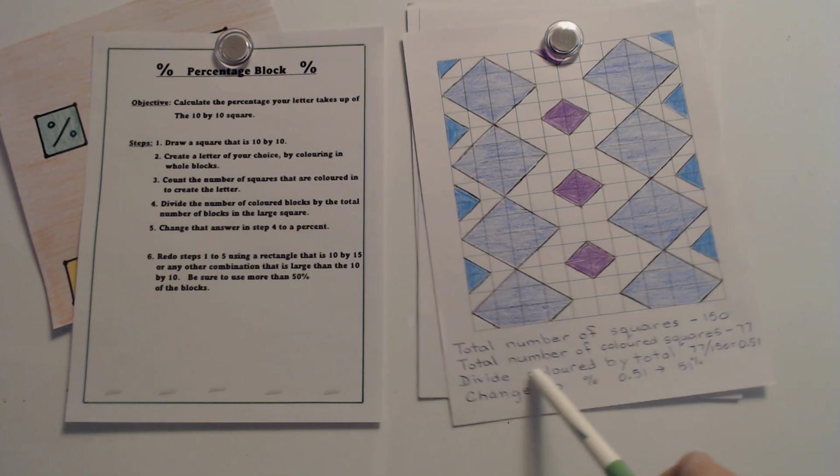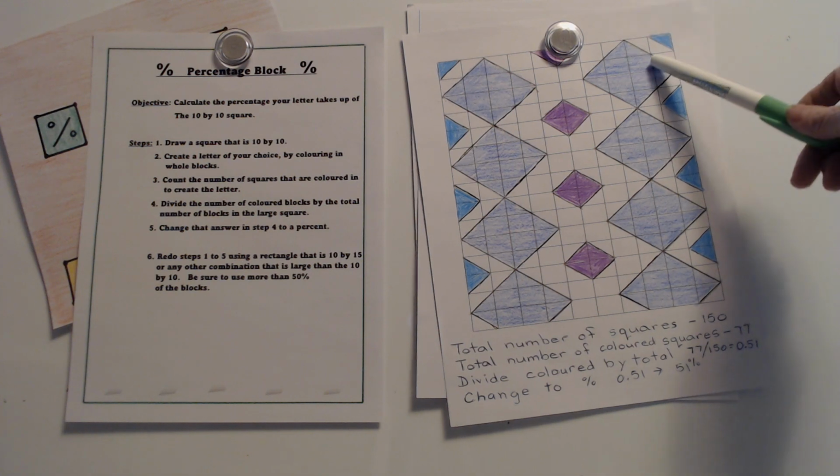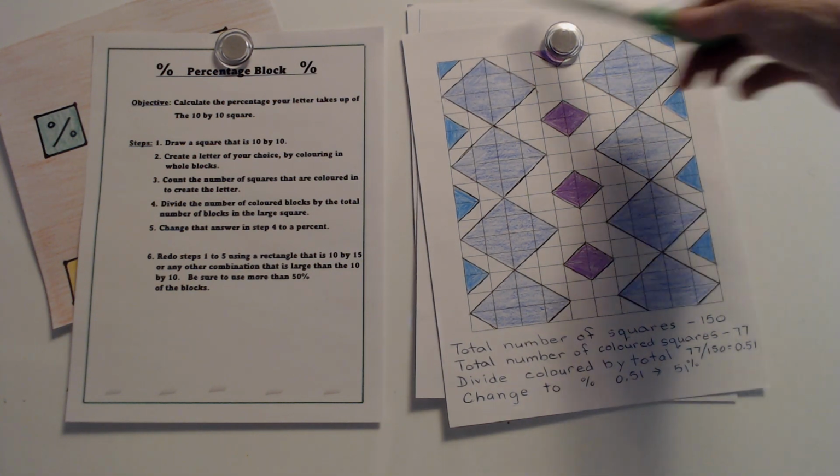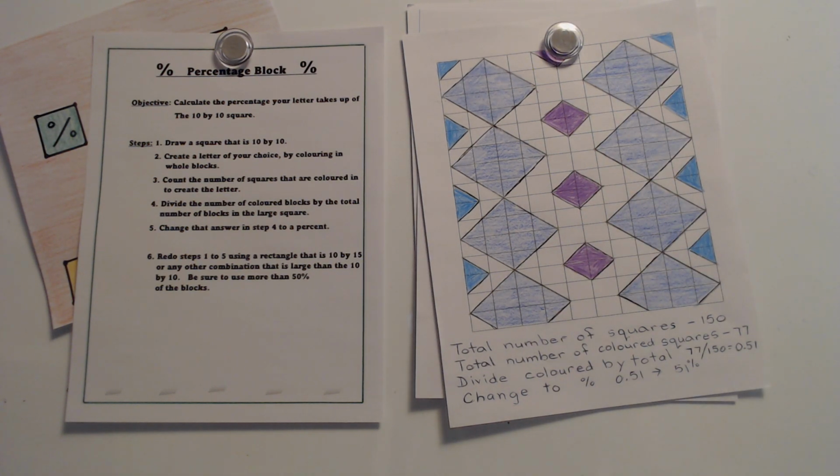I'm going to divide the colored blocks by the total, so 77 colored blocks divided by the total of 150 gives me 0.51. Change that to percent, which flips it to 51%. Please note I said make sure you use more than 50%, so I have just done the 51, just over. But there we go.